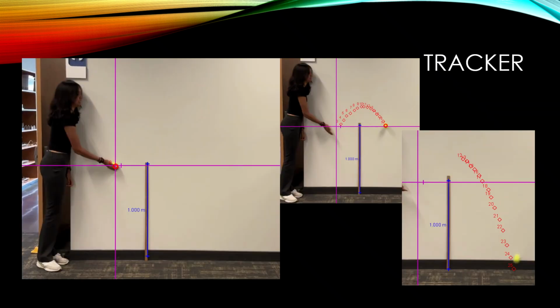In these photos, we can see how I aligned my axes. I aligned it with the starting position of the ball and then set 1 meter equal to the distance that the meter stick had, which was placed against the wall close to where the ball was thrown. And then I had 25 different places where I marked where the ball was at that point in time.